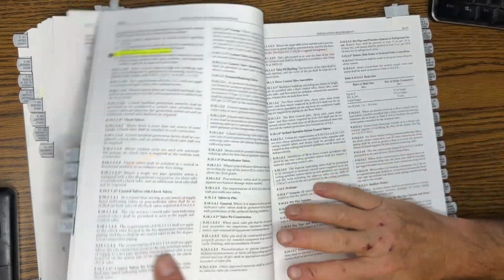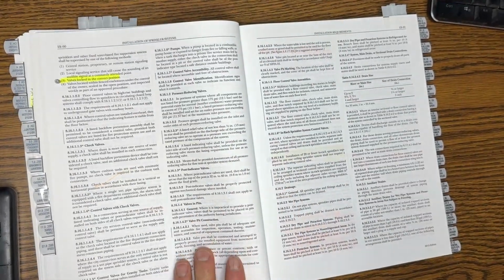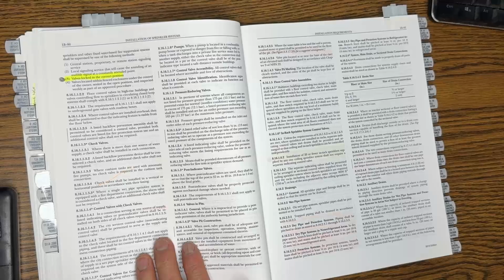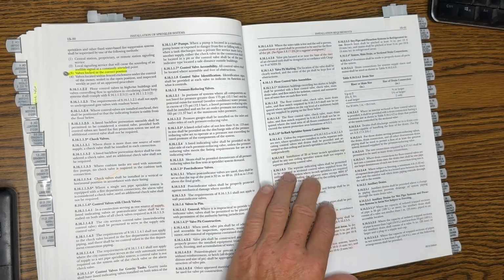Let's just blast through this. I don't want to belabor this and waste your time. Okay, what was the next one? What is, let's see, 8.16.1.1.2.1. What is an acceptable form of supervision of water supply valves? Valves locked in the correct position was the answer.